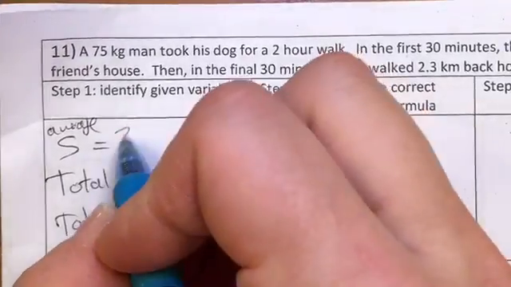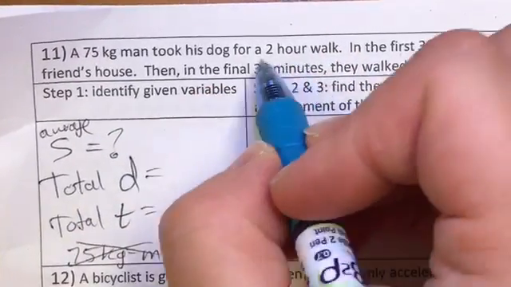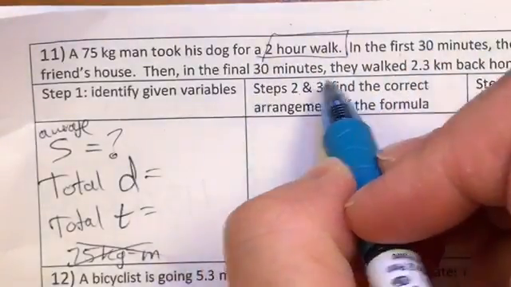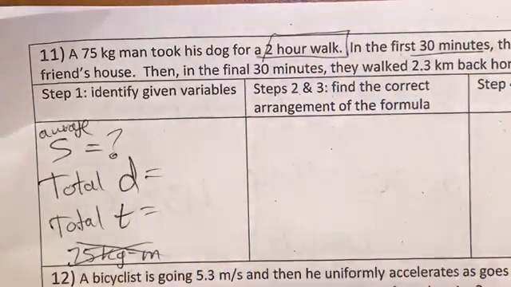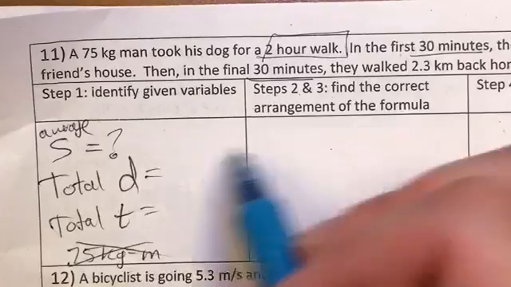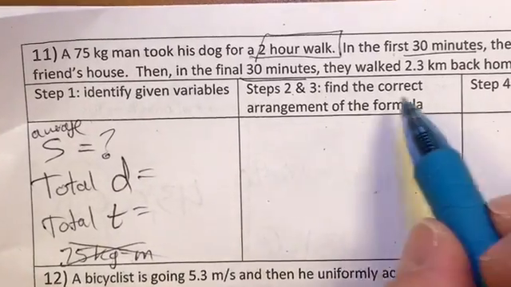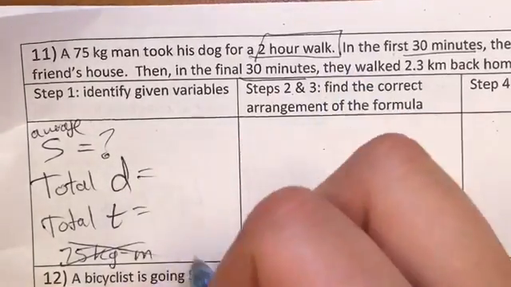Read the question carefully. It was a 2-hour walk. There was 30 minutes later on, and there was 30 minutes, and so on. The pieces don't matter. All that matters is the total time, which was 2 hours.